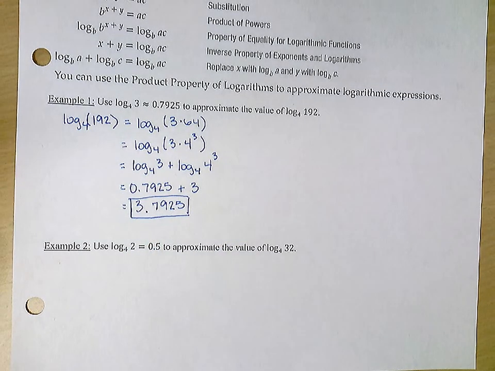Because you can't enter that into your calculator. You can enter log base 10s into your calculator, but not log base 3s, 4s, stuff like that.